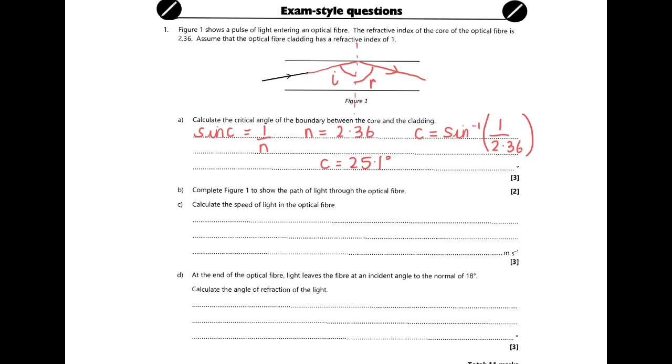C is calculate the speed of light in the optical fibre. So what we're going to do there is we're going to use this equation, n, our refractive index, like the one above, is equal to C, which is the speed of light in air, divided by V, which is the speed of light in this material. So we know n, that's 2.36, and C is a constant. That means it's always the same. So that is the speed of light in air, which is 3 times 10 to the power of 8.